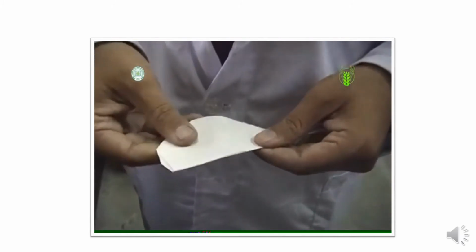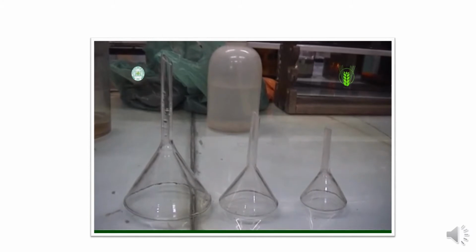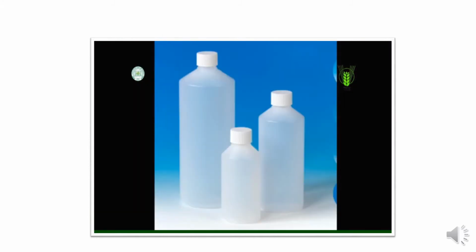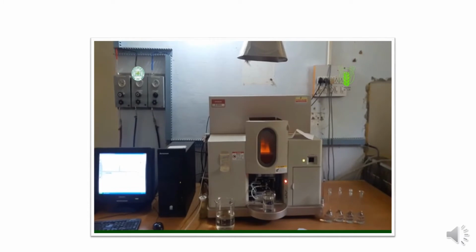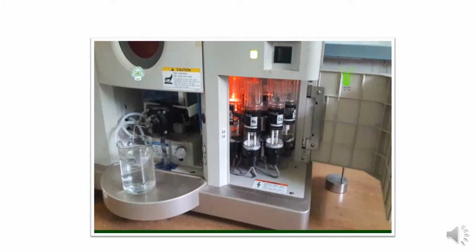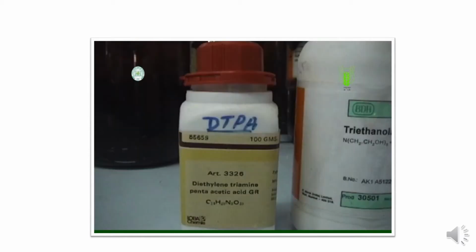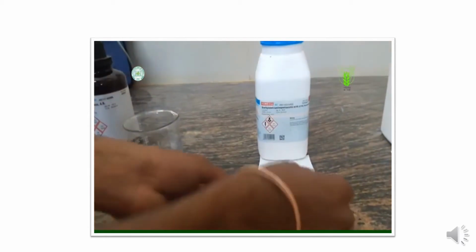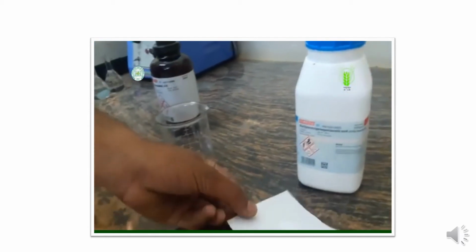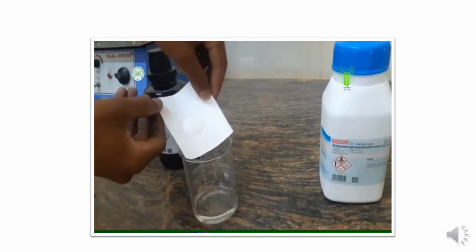We also need the electronic balance, as well as flasks of different capacities and volumes for the shaking purpose. We also need the pipette, and we will also be using the reciprocal mechanical shaker. And we also need the filter paper and funnels, and different bottles for distilled water.